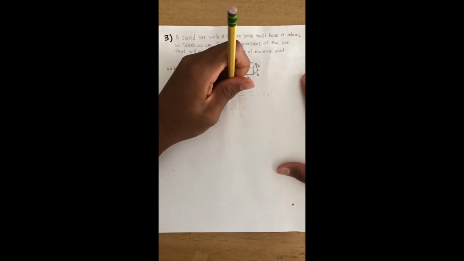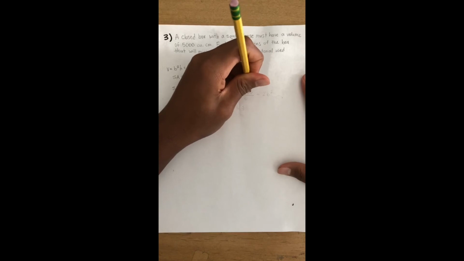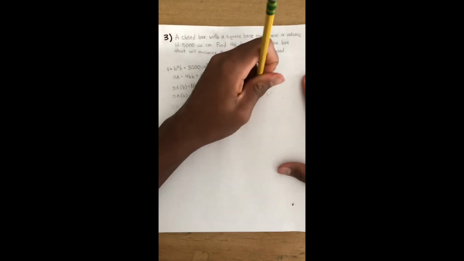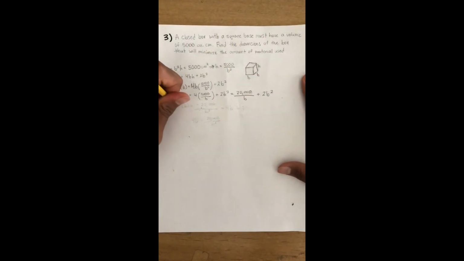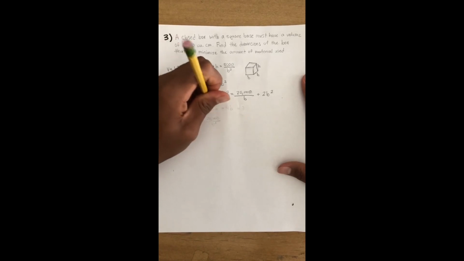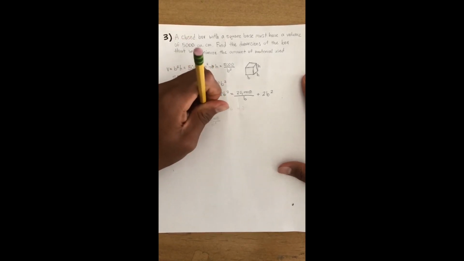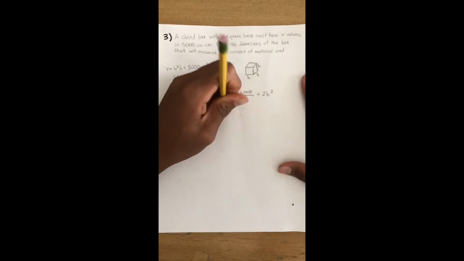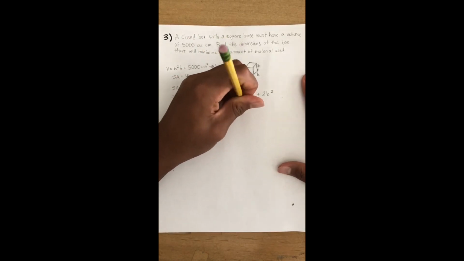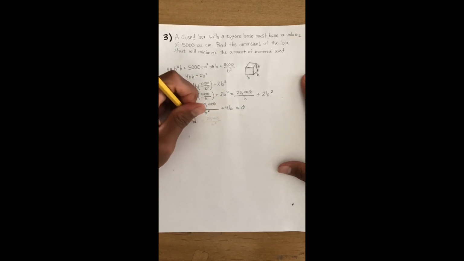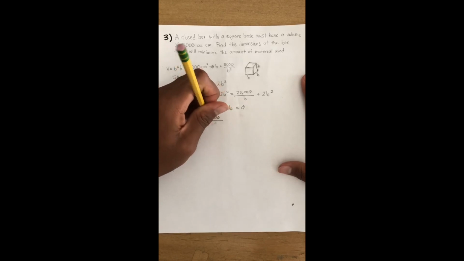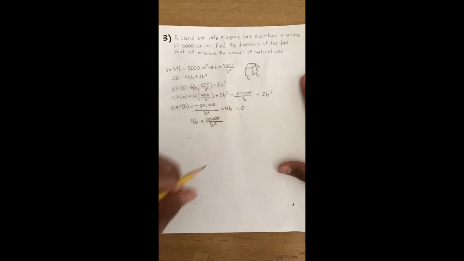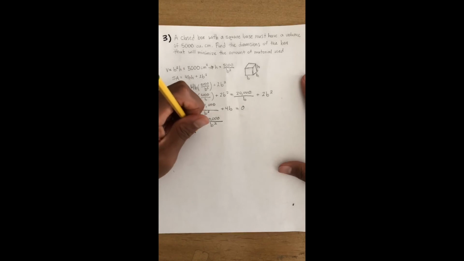Now we are continuing to simplify our new surface area equation in terms of b. So remember before it was 4 times 5,000 over b plus 2b squared. And now we multiply the 4 and 5,000 and we get 20,000 over b plus 2b squared. And now we can take the derivative of this equation, which would be negative 20,000 over b squared plus 4b. And then we set that equal to 0 and we solve for b.